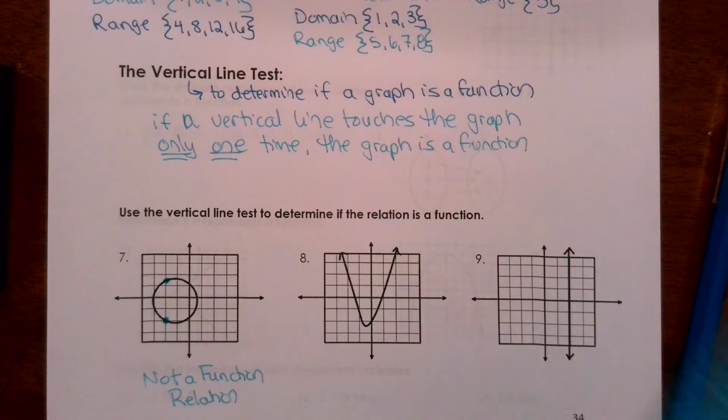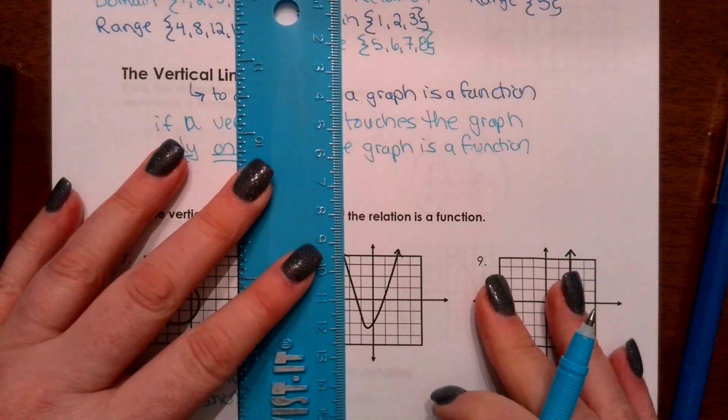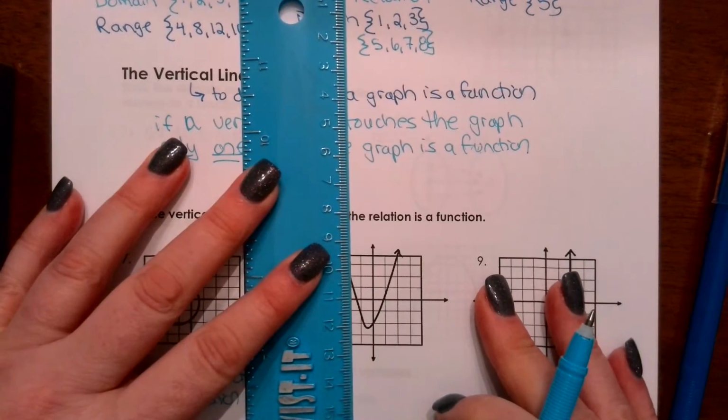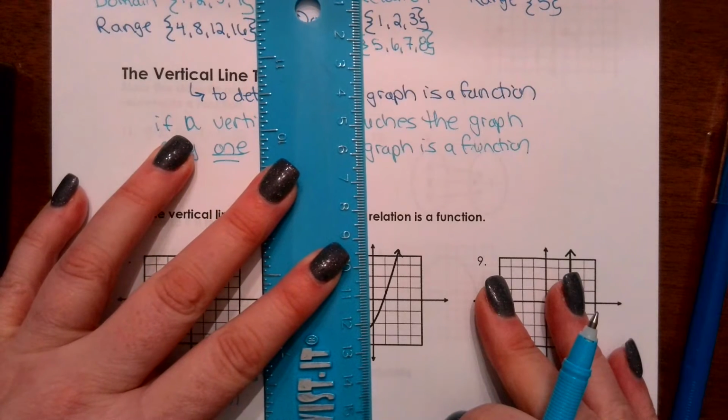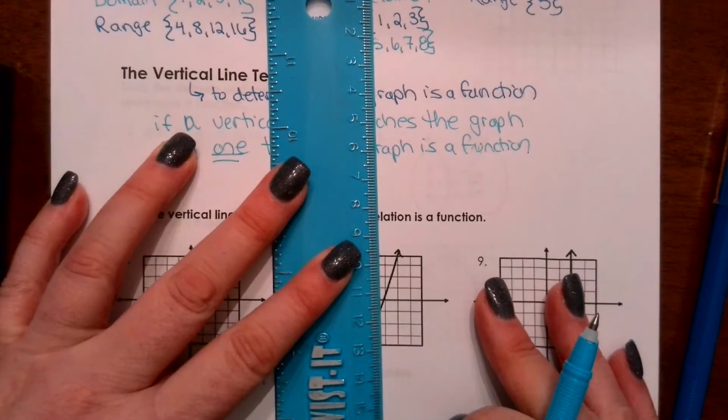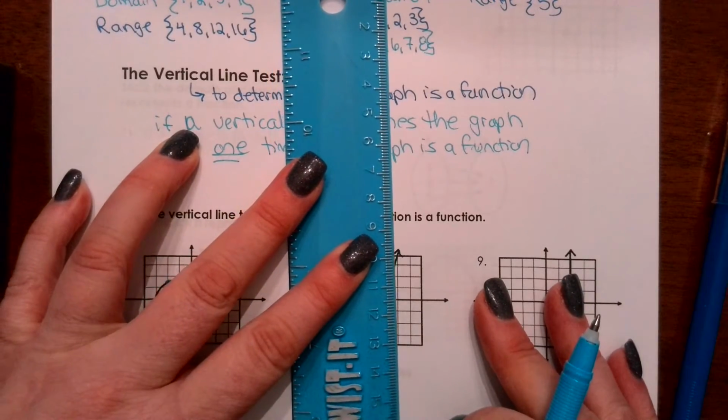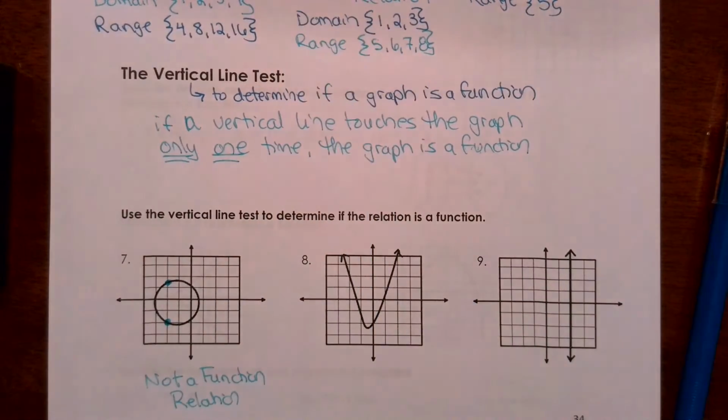Now, if I look at this parabola, and I can use my vertical line, I can see that I'm only touching the graph one time. Any point that I'm on, there's no point where I'm touching it twice. So this parabola is actually a function.